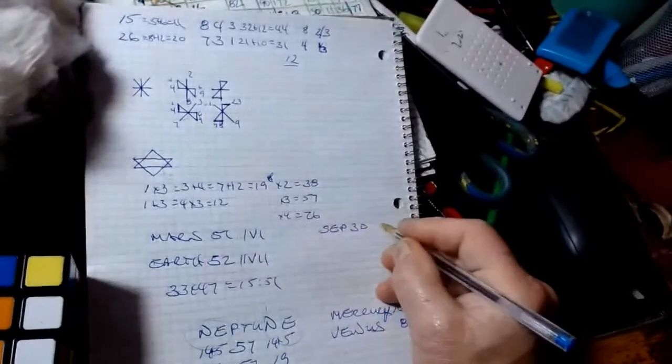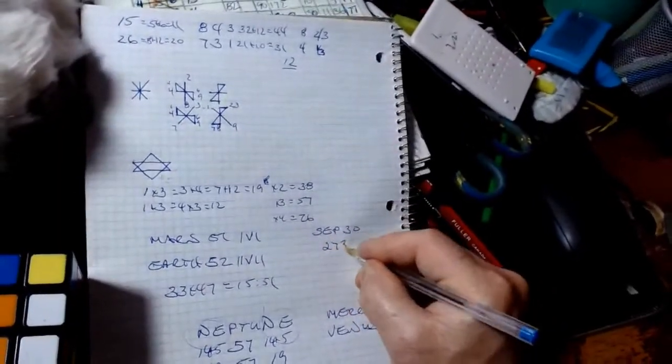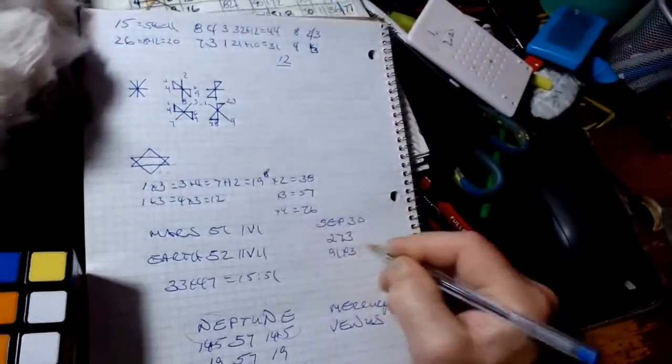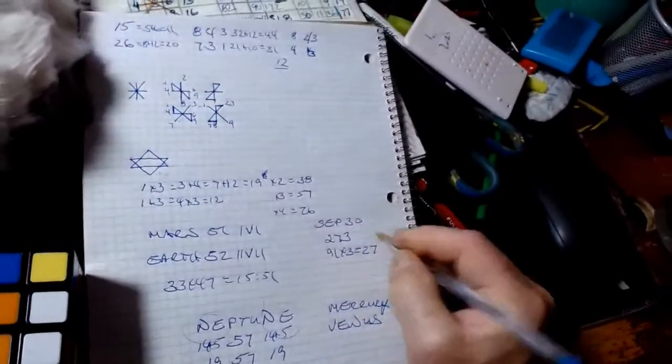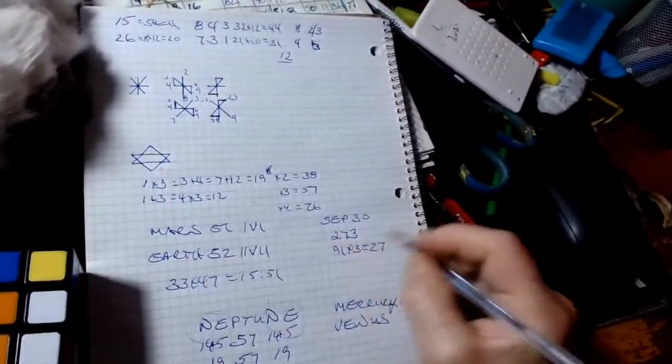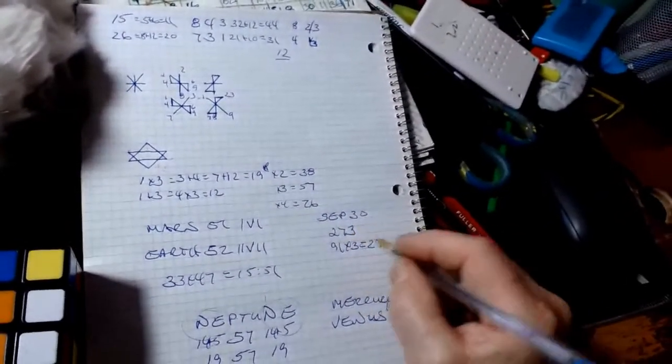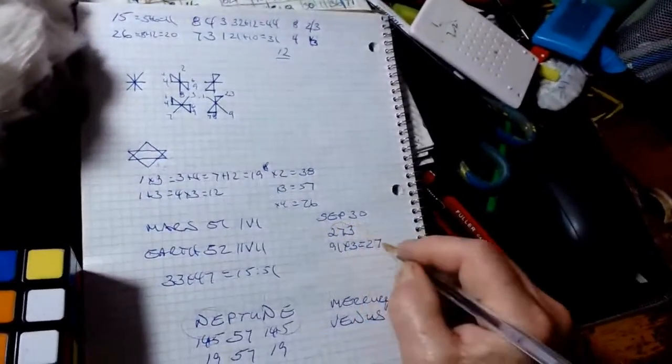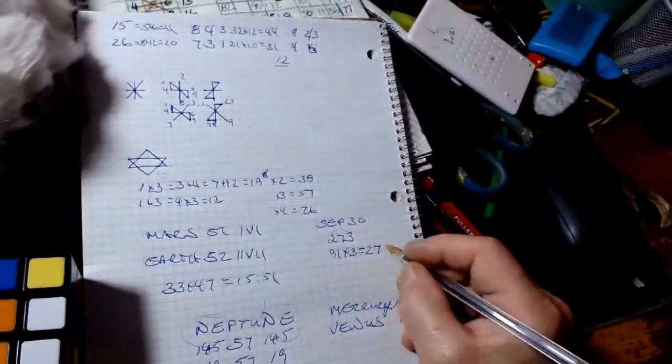September 30th, the 273rd day. 91 times 3 equals 273. Creation in the house of bait at the gateway. These two are my bookends, my BC world coming together.